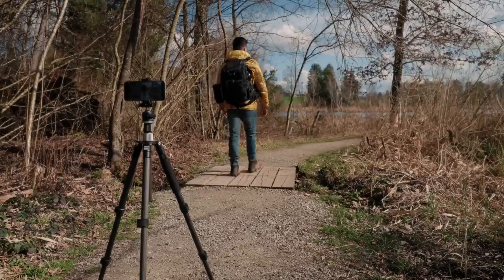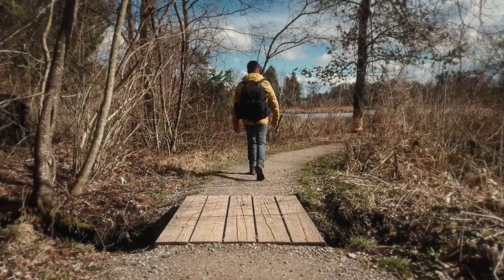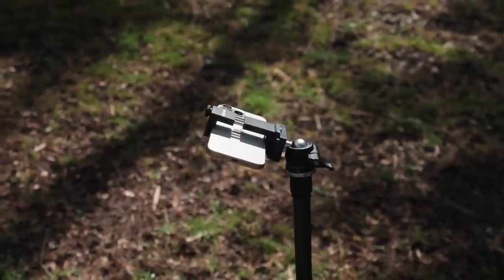Alright folks, there you have it. Hopefully you got a good understanding of how to make your iPhone videos stand out by using simple yet effective filmmaking techniques.